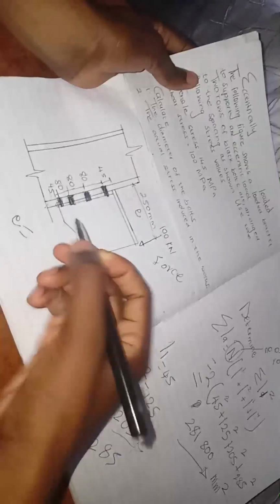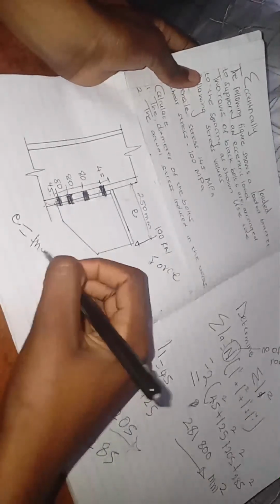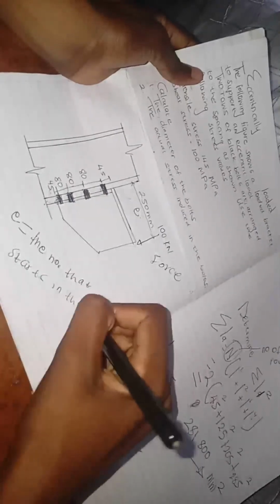They've given us E. E is this 250. It is from the center of the bolt until the position of the load. Each and every time when you are dealing with eccentrically loaded, note that E is equal to the number that starts in the middle of the column till the position of the load. A load is a force.